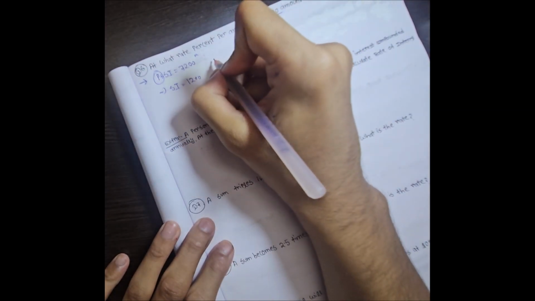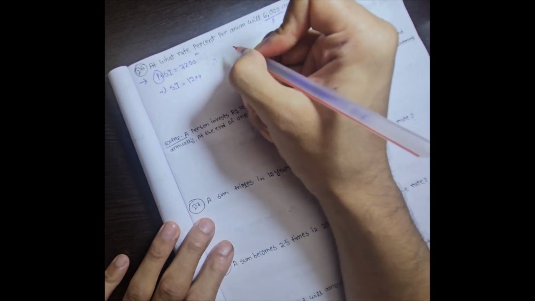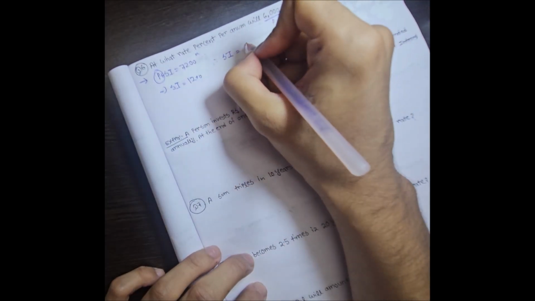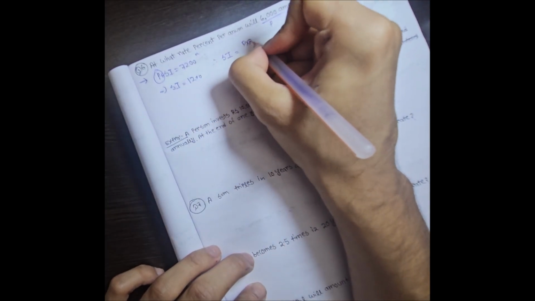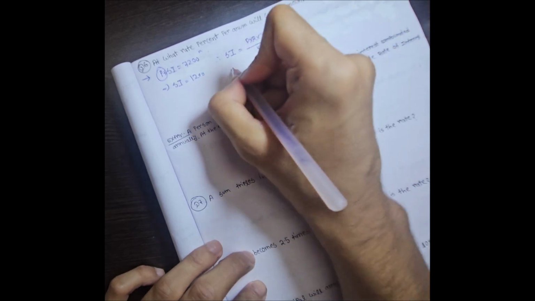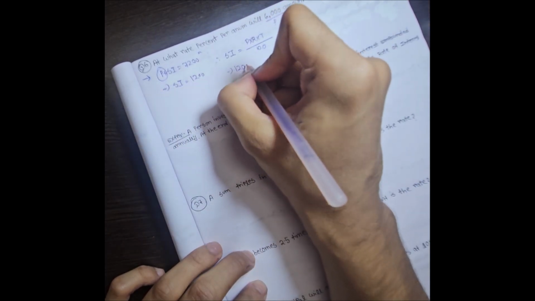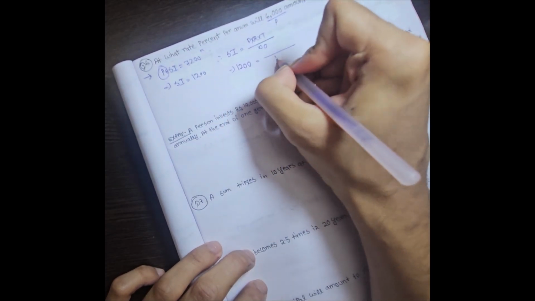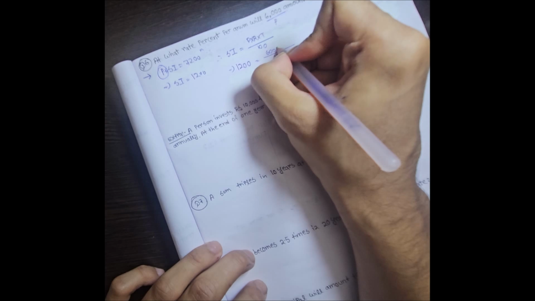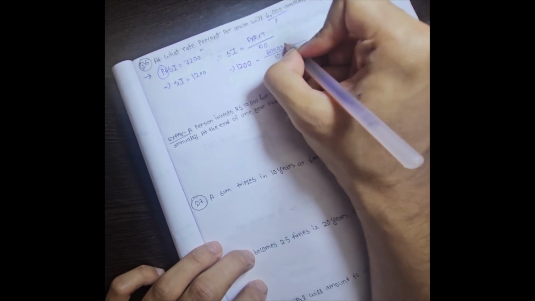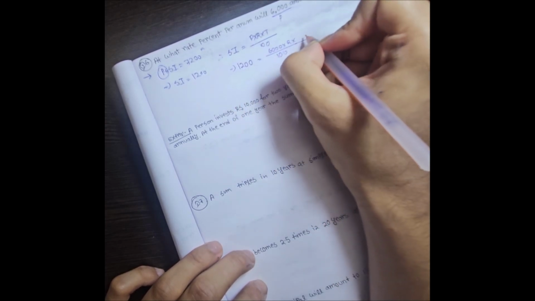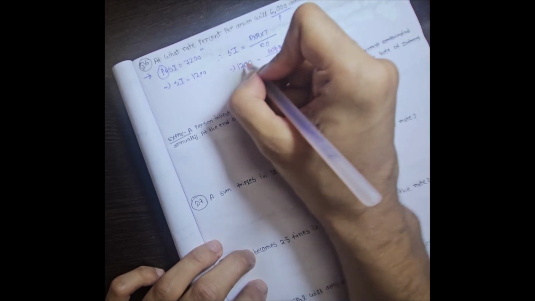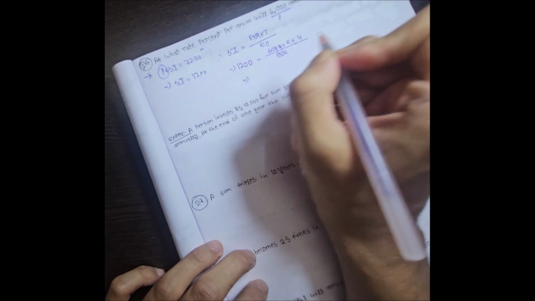After that we will use the same formula as the previous one, simple interest equals principal times rate of interest times time by 100. Here the simple interest is 1200, because we only earn 1200 interest in 4 years. So we write 1200 times 100, and principal is 6000 times rate of interest R, which we need to find, and the time is 4 years. We'll cut these 2 zeros with these 2 zeros. We have 60.